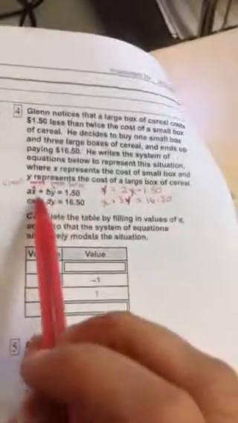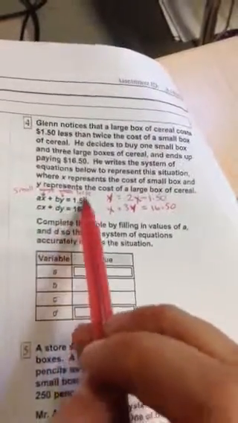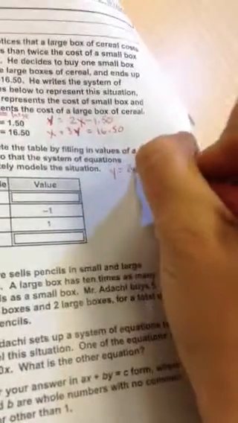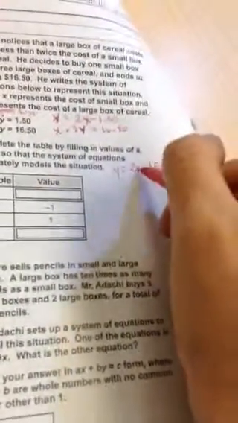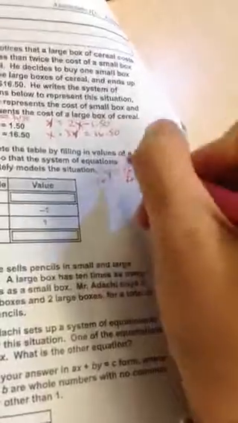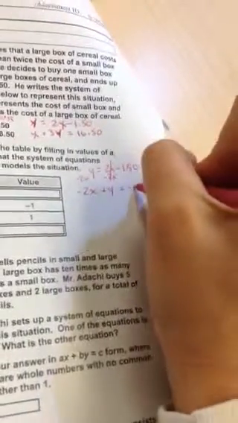Okay, so I want to get it in terms of the X's lined up, the Y's lined up, and the numbers lined up. So if I want to do that, I want the X on this side. So Y is equal to 2X minus $1.50. I want the X's on this side, so I'm going to subtract 2X. So now I have minus 2X plus Y is equal to minus $1.50.